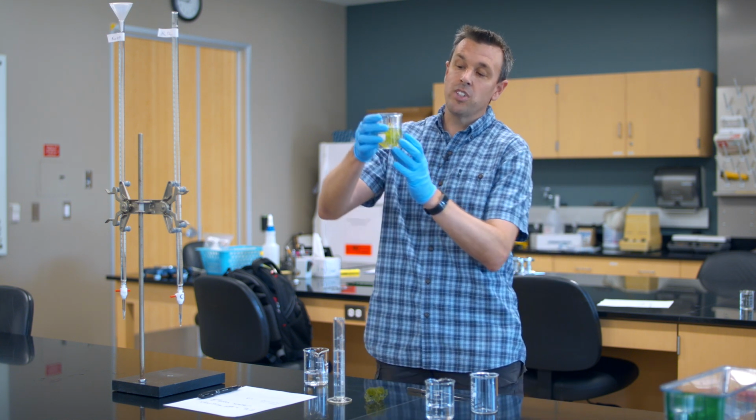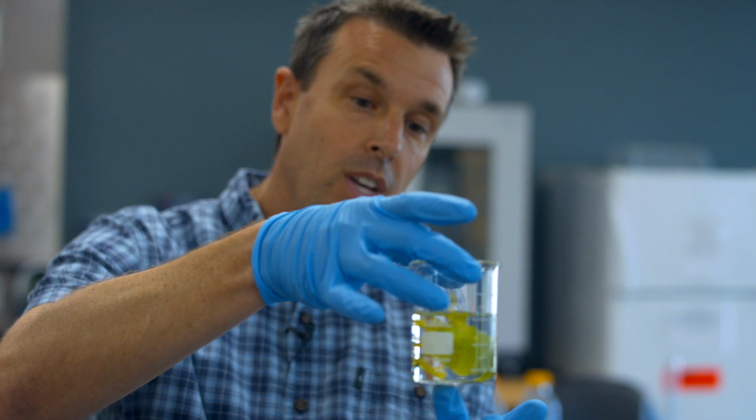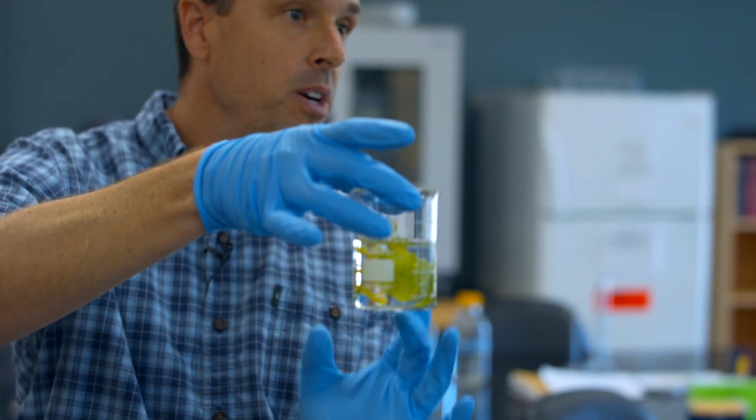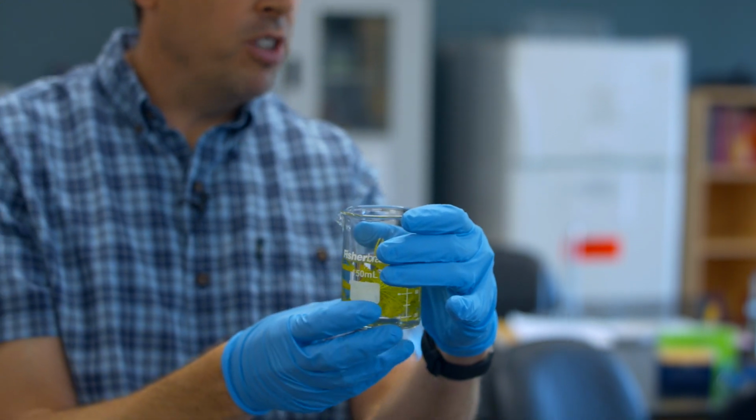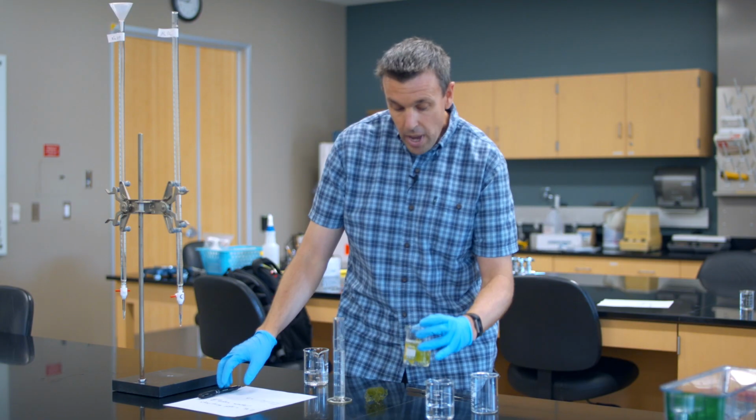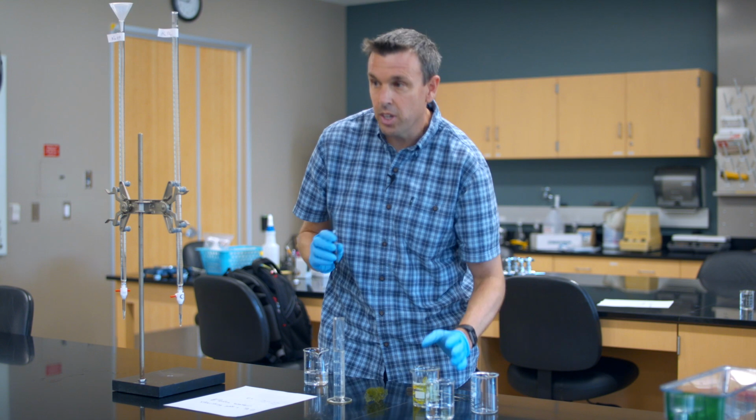So let's think about this for a second. Here's an aquatic plant. This is our Elodea in the water. So this plant we know is undergoing cellular respiration for sure. It's alive. So what happens when something undergoes cellular respiration?